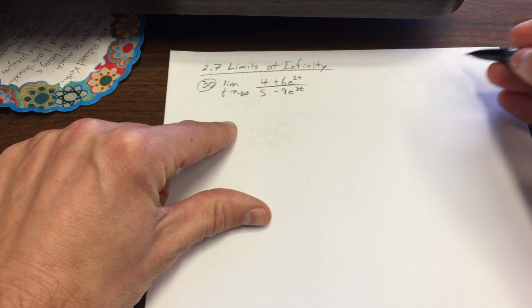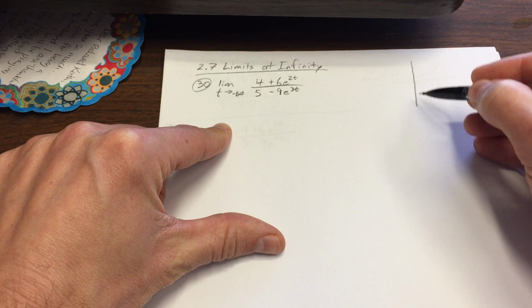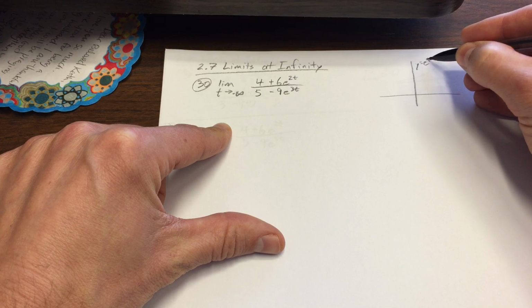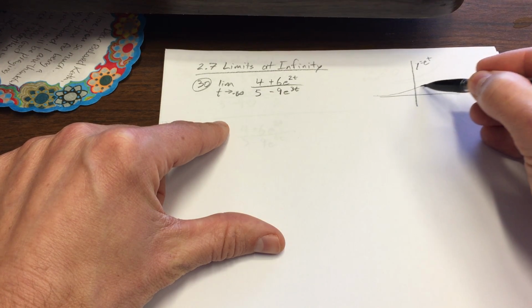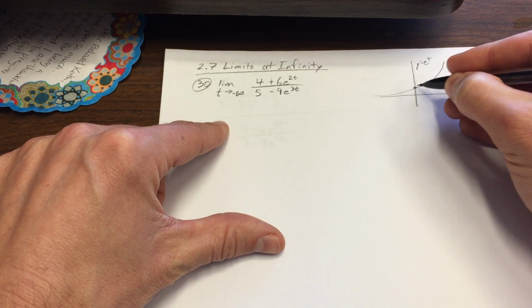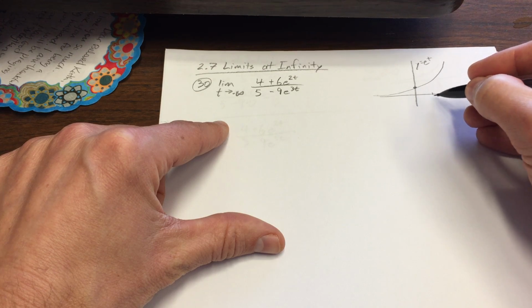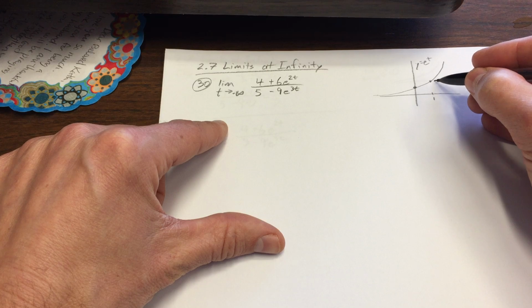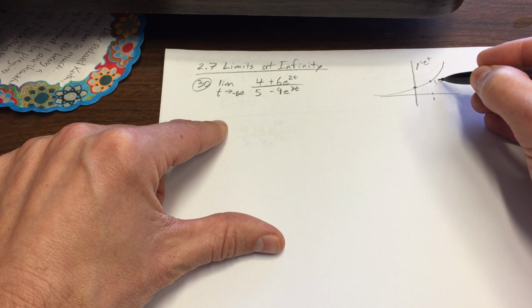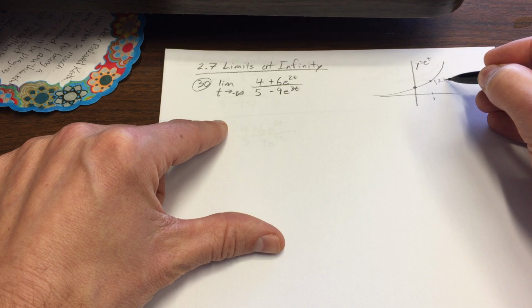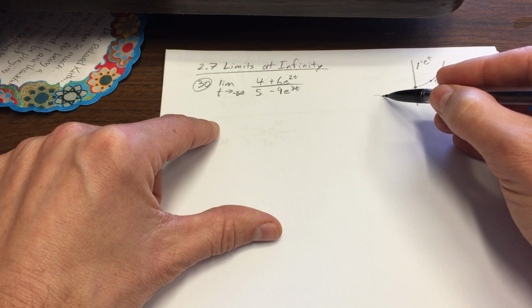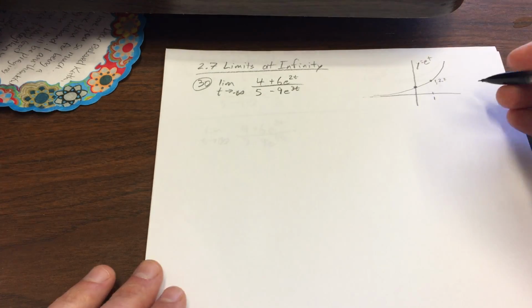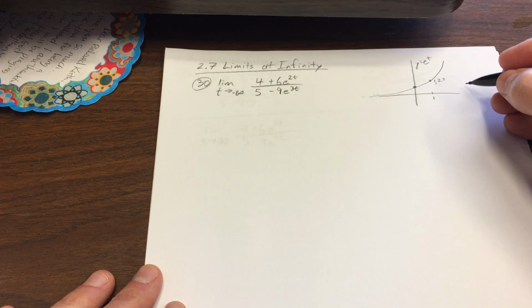Now, probably it would be wise to refresh our memory on what the graph of y equals e to the t looks like. Well, it looks like that. e to the 0 is 1. e to the 1 is e, or 2.7, right? 1 comma 2.7. And there's a horizontal asymptote on the negative side. The horizontal asymptote is y equals 0.